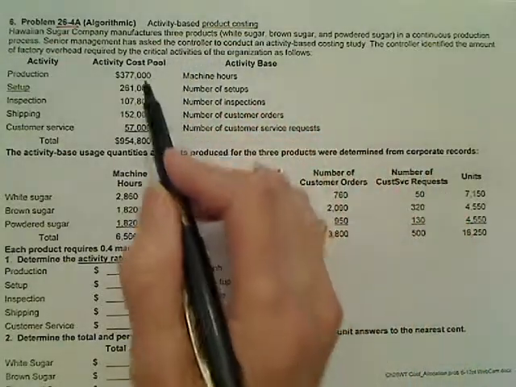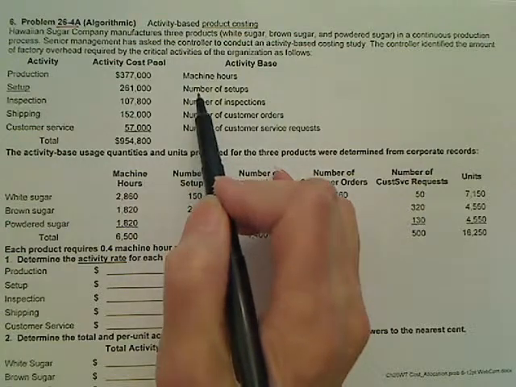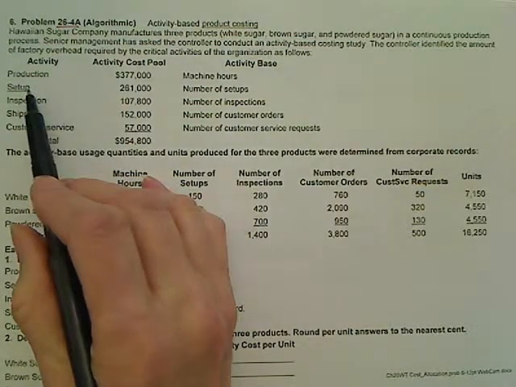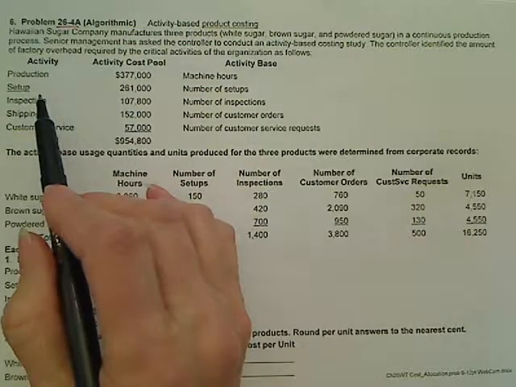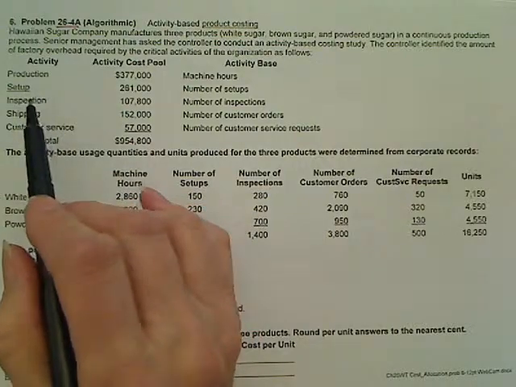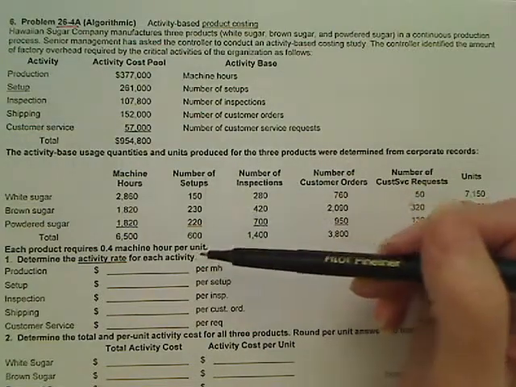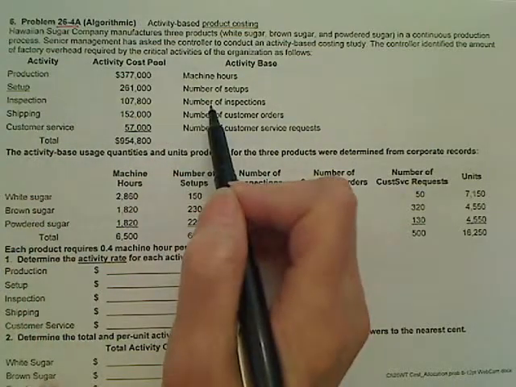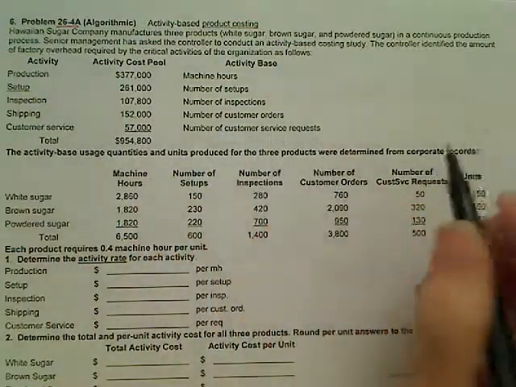Then they decided on their activity bases. They decided on machine hours for production, and number of setups for the setup costs. If you have more setups, the costs are going to be more expensive for that product. So it's good to know that one product has 10 setups and another one has a different number. Look at the different numbers we have for the setups, depending on the item or the product. Inspection is based on number of inspections, shipping on number of customer orders, and customer service on number of customer service requests.